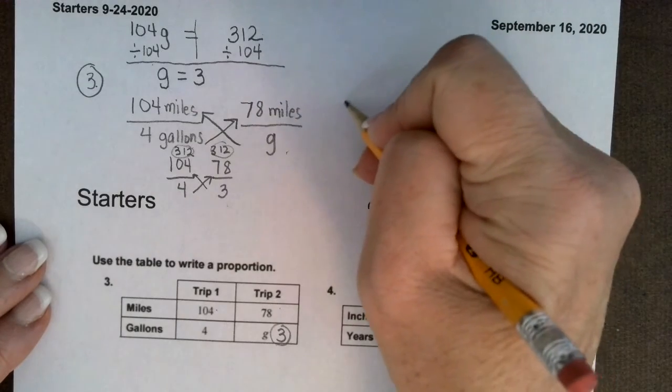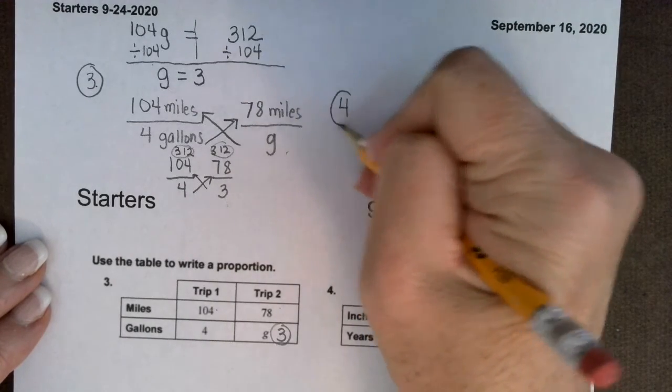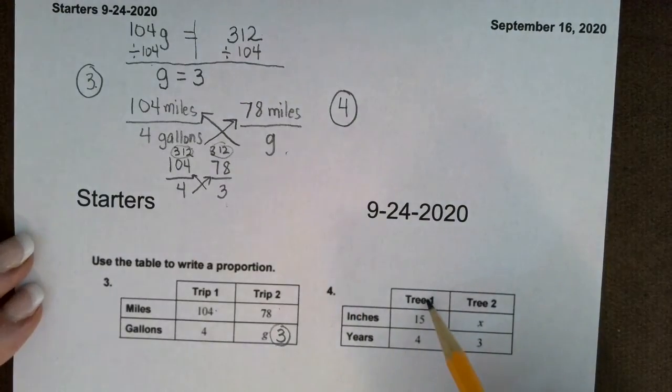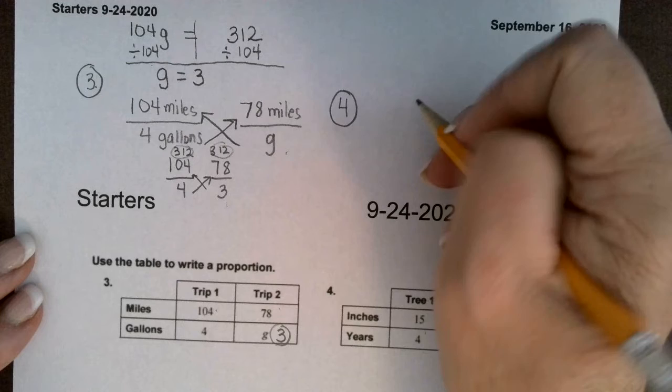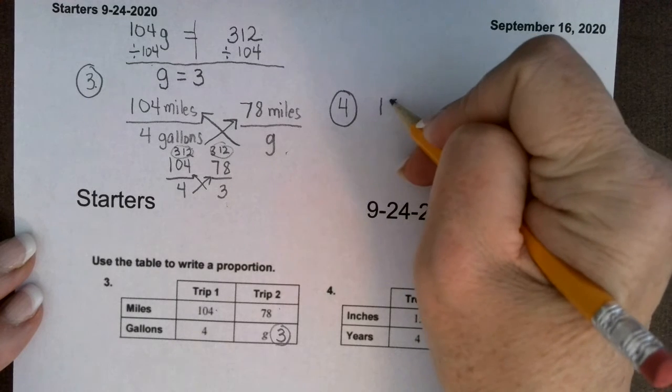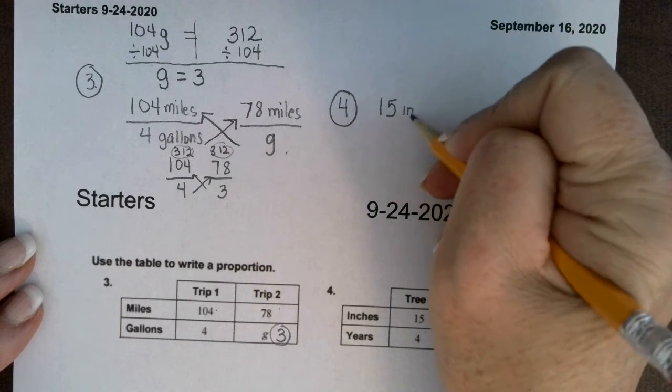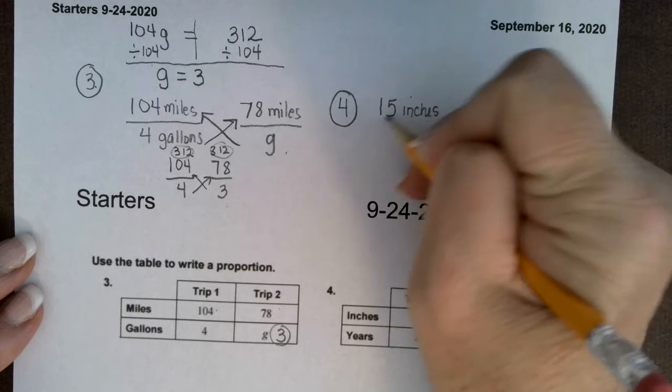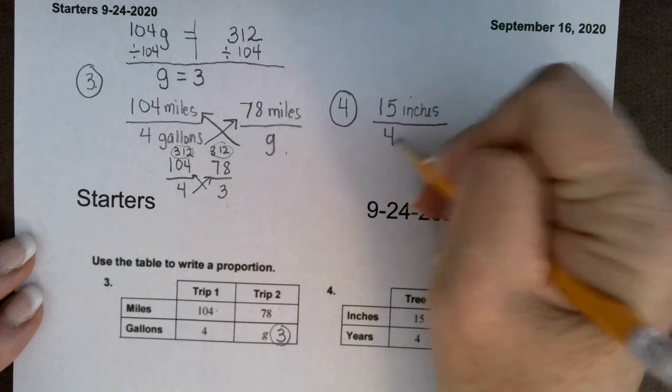All right, for number 4, I have tree 1 was 15 inches in 4 years, and tree 2, we don't know how many inches in 3 years. So I write my proportion, 15 inches and 4 years.